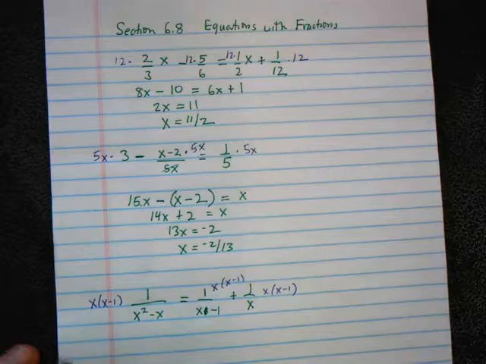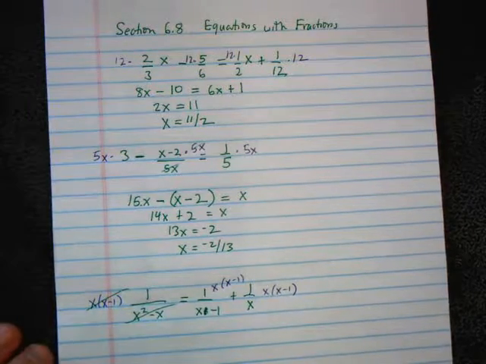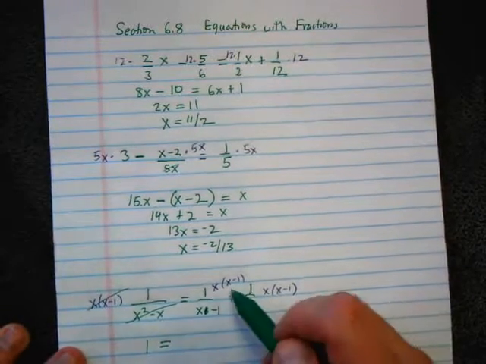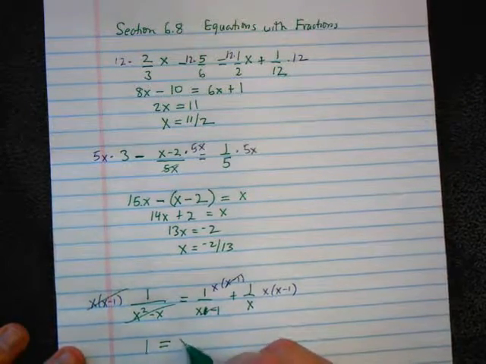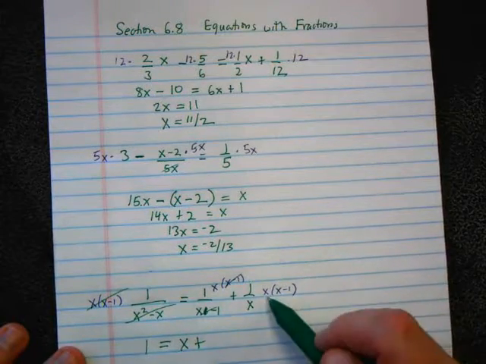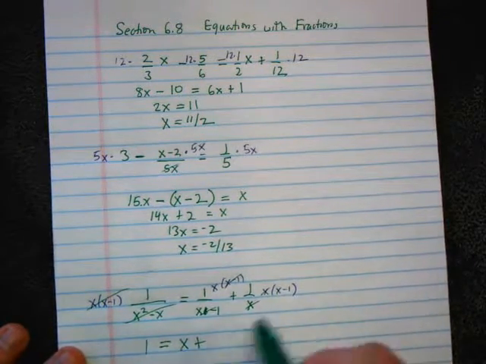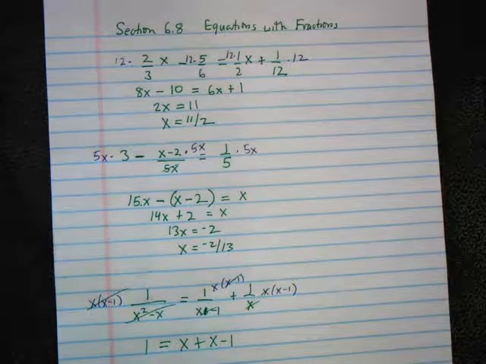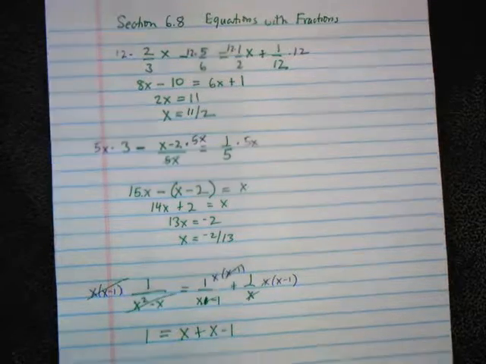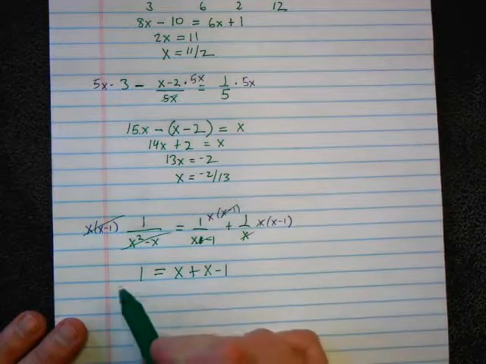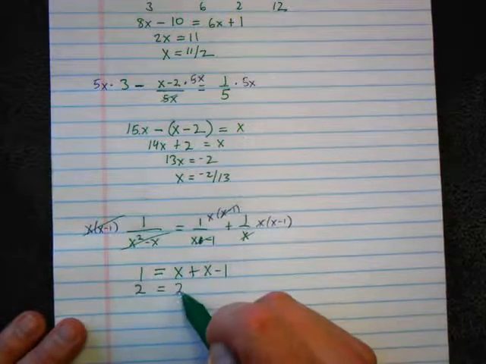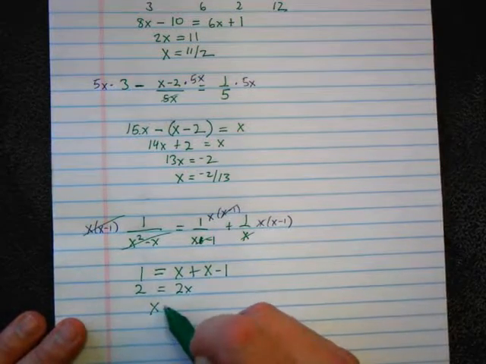All right, so on the left-hand side, that and that completely wipe each other out. I'm left with 1 equals, over here, those go away, so that's an x, plus, over here, these go away, x minus 1. Good? Well, I got to add 1 to both sides, so 2 equals 2x. Divide both sides by 2, I get x equals 1.